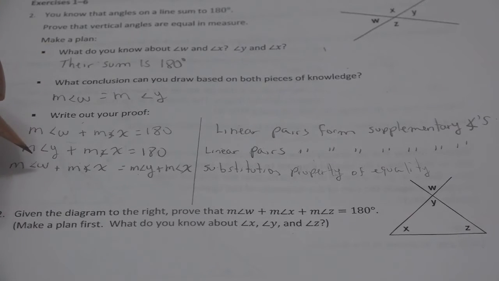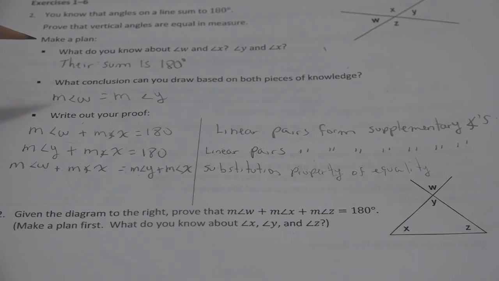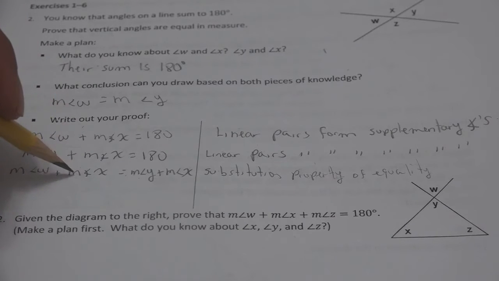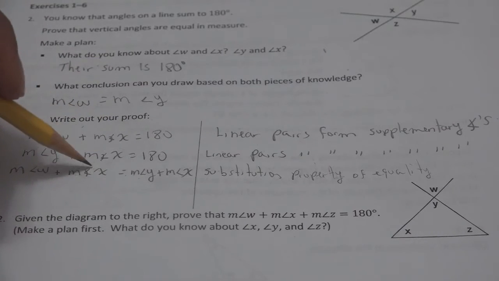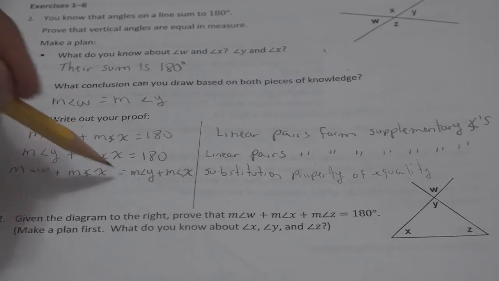Okay. Therefore, if these two are equal, let us use the subtraction property. We want to prove that W and Y are vertical angles. And we want to prove Y. So by the subtraction property of equality, if I take away angle X from both sides, the quantities remain equal.